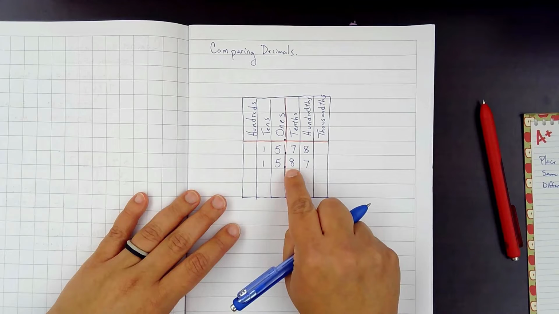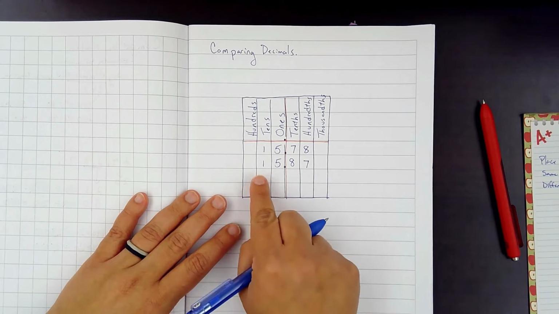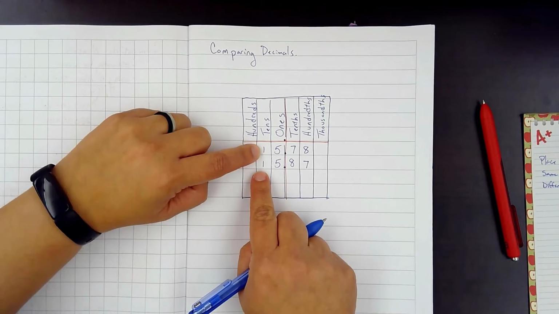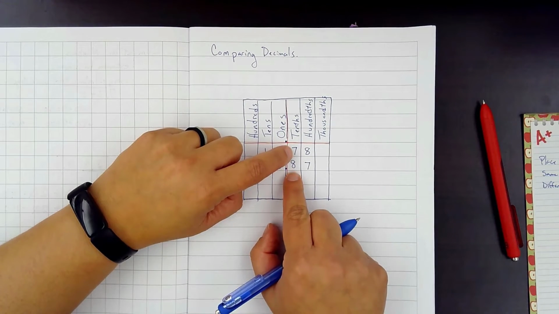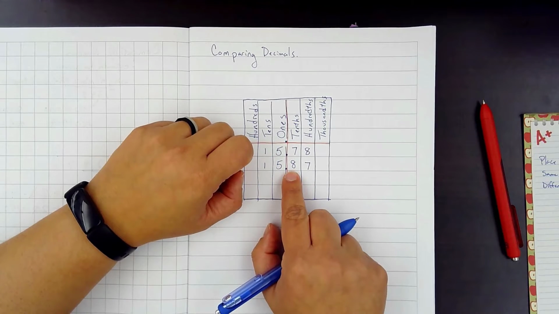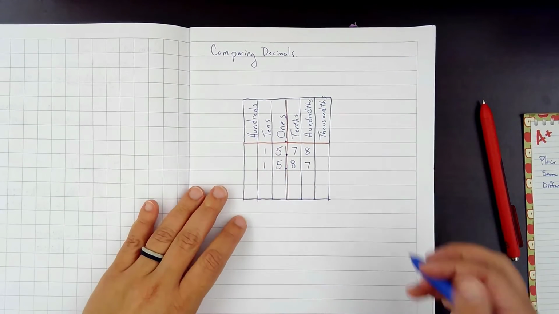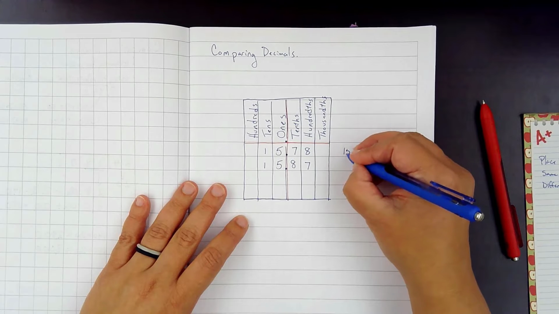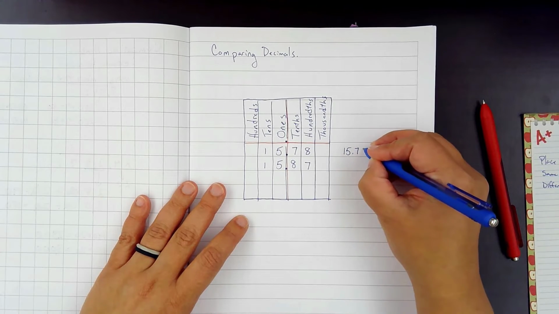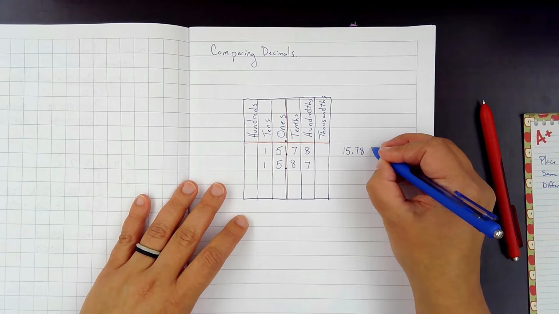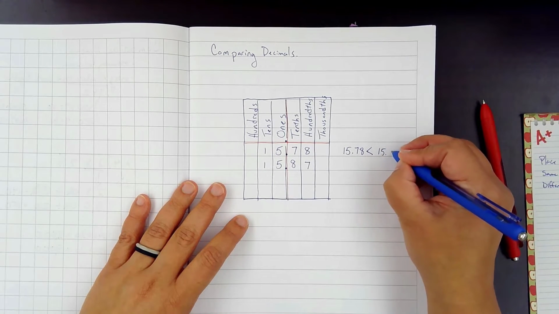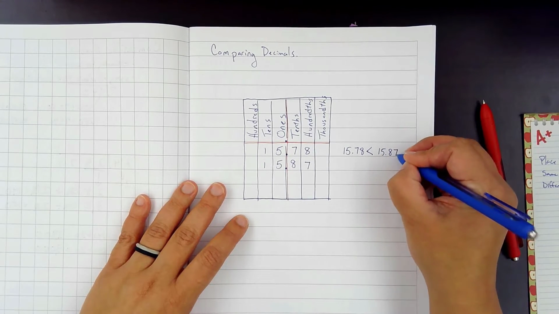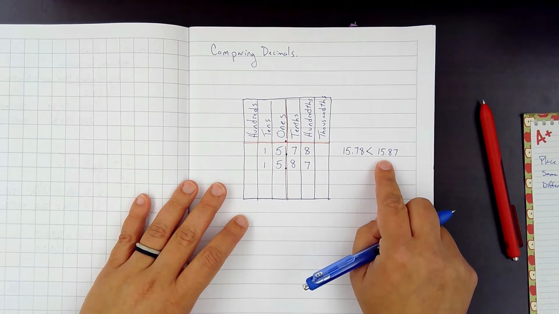Well, to compare them, I'm going to look, so going down, my tens are the same, my ones are the same. Where they're different is right here in the tenths spot, and so whichever has the higher tenth, that would be my larger number. So I would have 15 and 78 hundredths is less than 15 and 87 hundredths. This is the larger number.